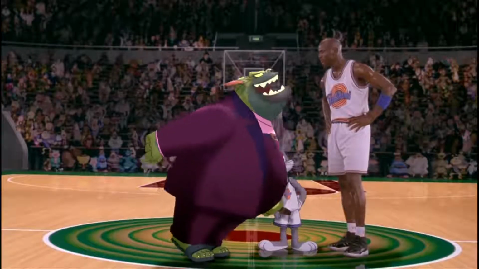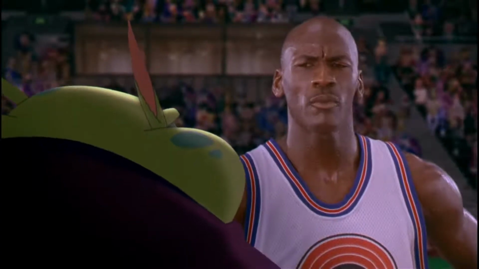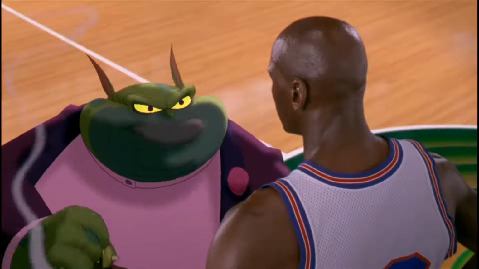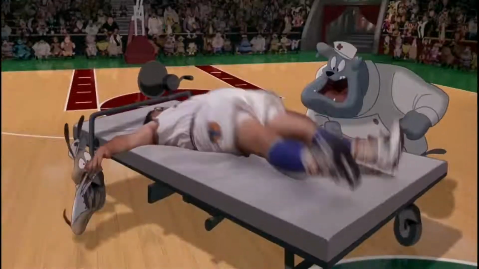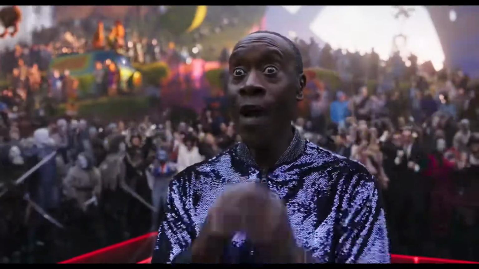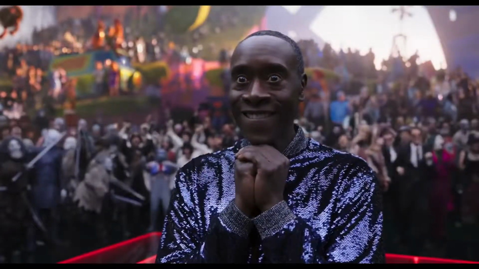In the original, the crowd is composed of all Looney Tune characters, and only 3 human characters make it to Toon World: Michael Jordan, Bill Murray, and the goofy sidekick character Stan, played by Wayne Knight. There's no such character like that in New Legacy. The crowd in New Legacy is almost entirely replaced by human characters.